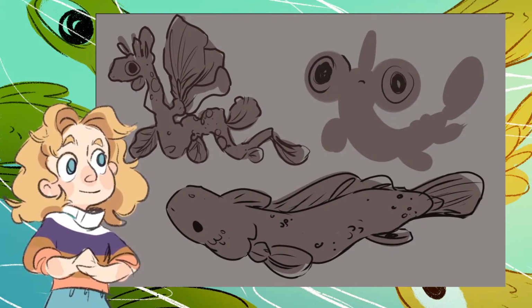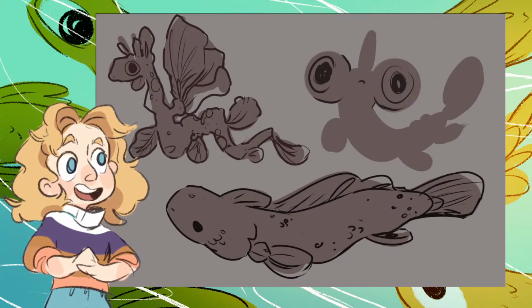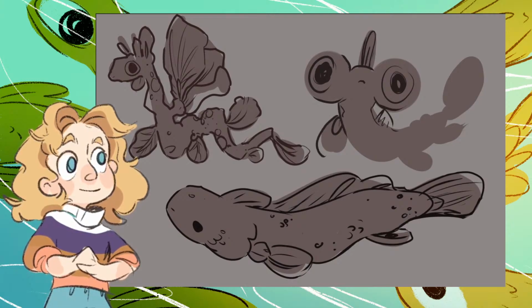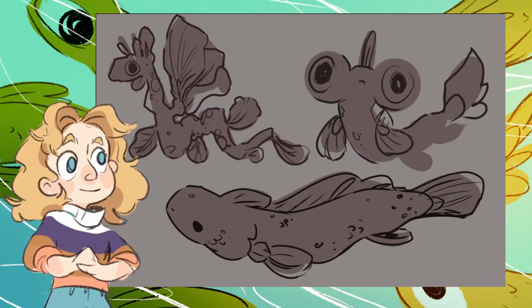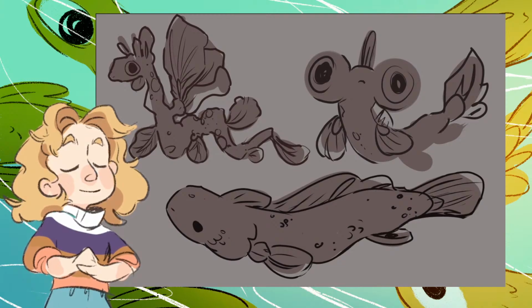I like a baby hammerhead shark, but something's not right about him. Oh, that's a good sea creature.